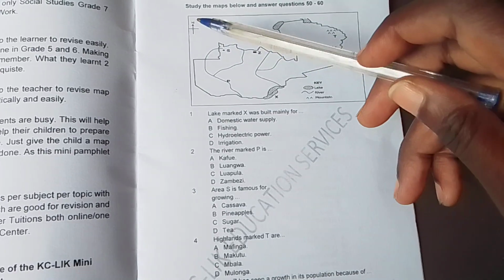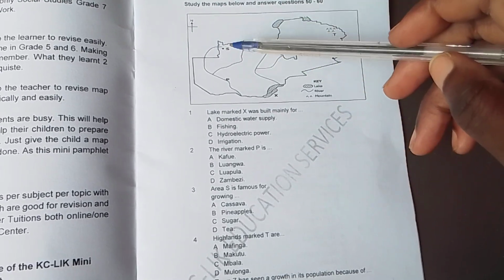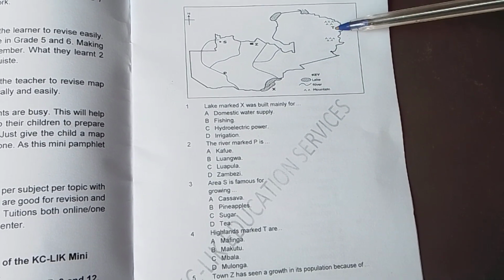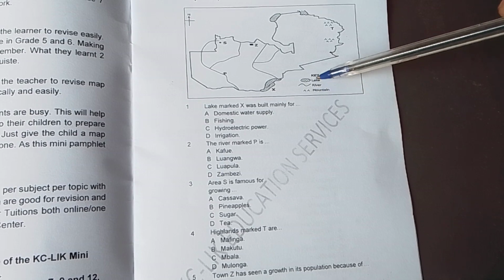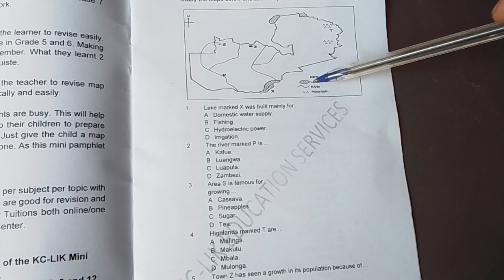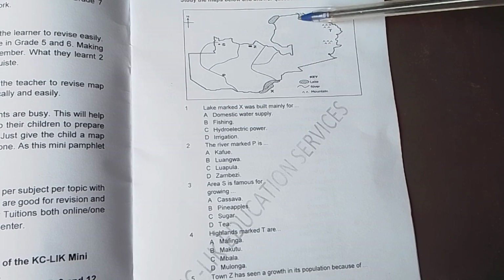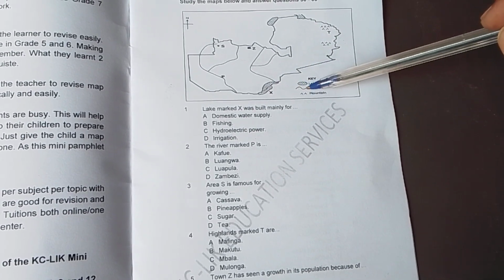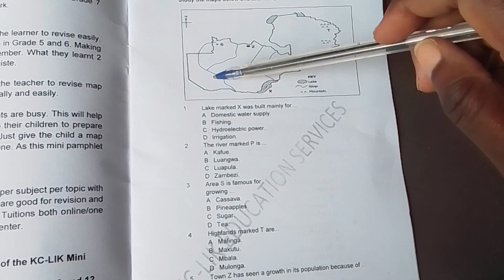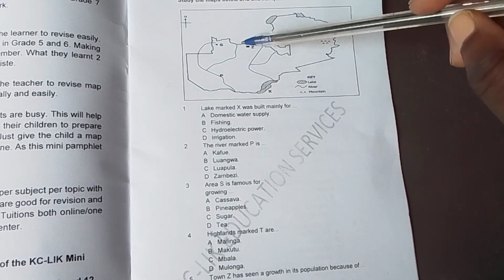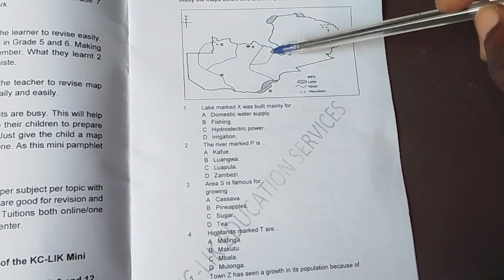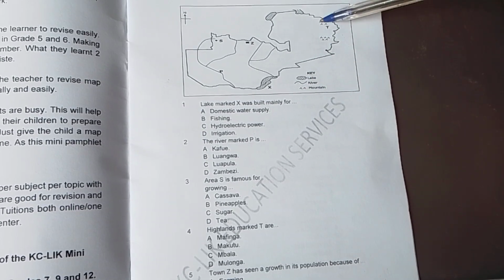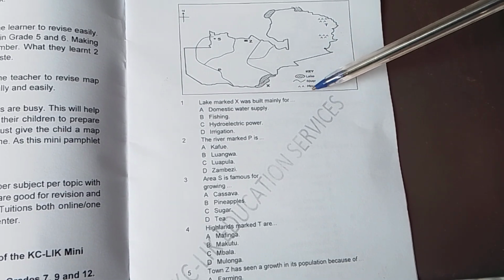So we have the compass, and we have S, P, Z, X, and T here. Then we have the key. This symbol represents a lake, so this is a lake, this is a lake, and this is a lake. Meaning X is a lake. Then we have this symbol, which represents a river. So S, P, this one, and this one are all rivers. Then we have this sign on the key, which represents the mountain.